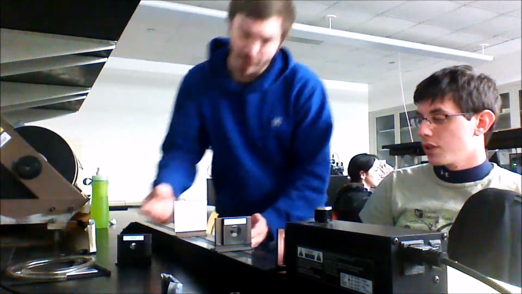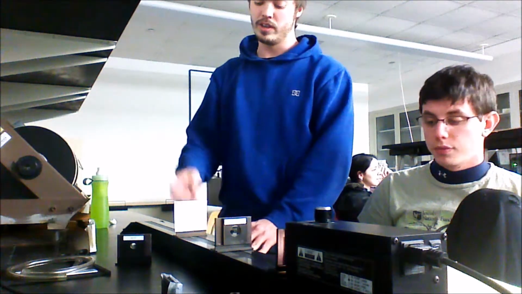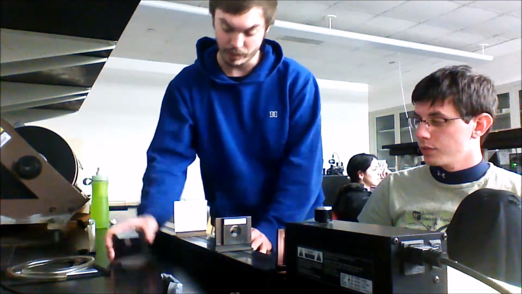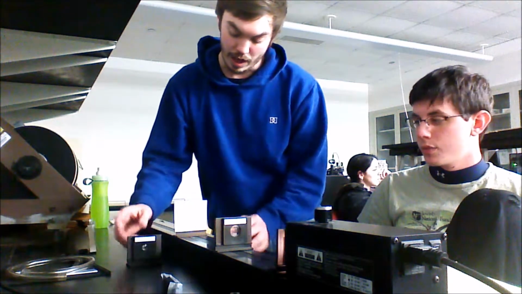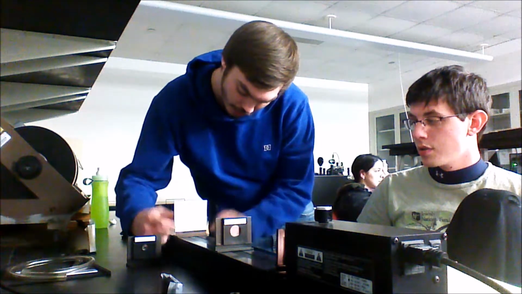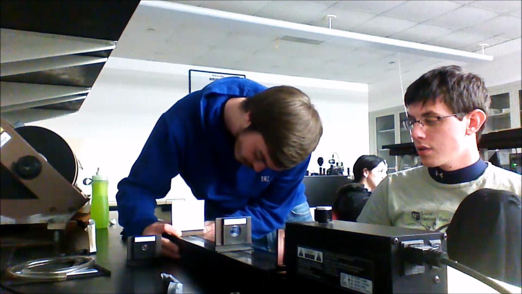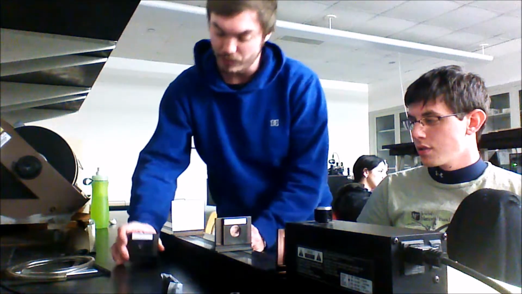Once we find our image, we record this length, because that is where the virtual image is located after we put our negative lens in. But before we put the negative lens in, we have to move our target back 10 to 20 millimeters. We chose to do 20 just to give ourselves a little bit more room, and it worked out for us.